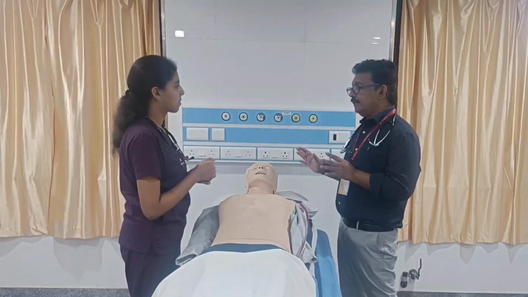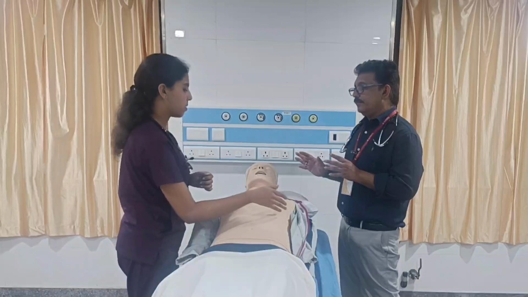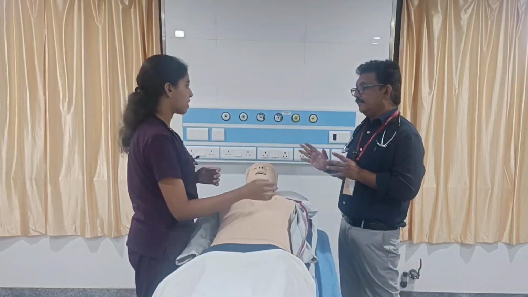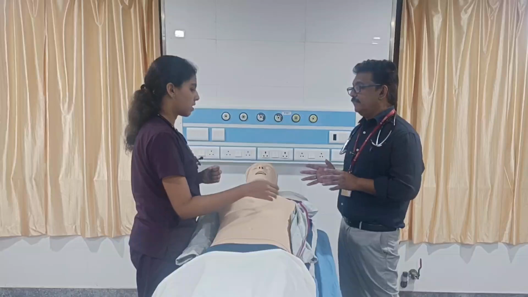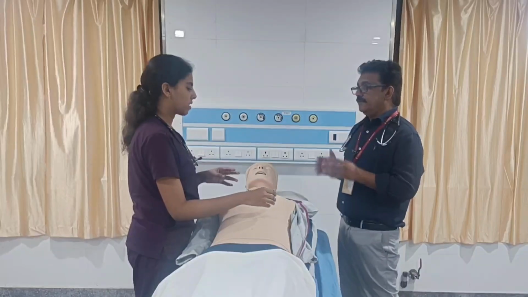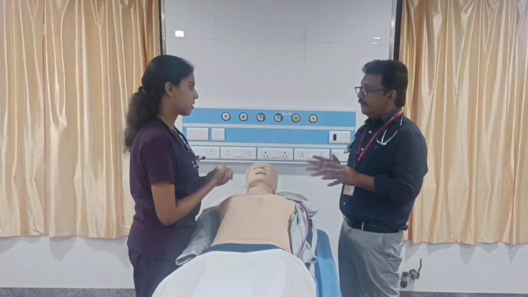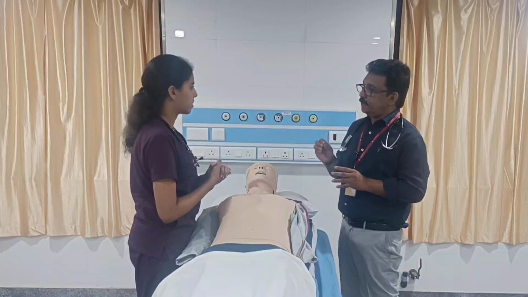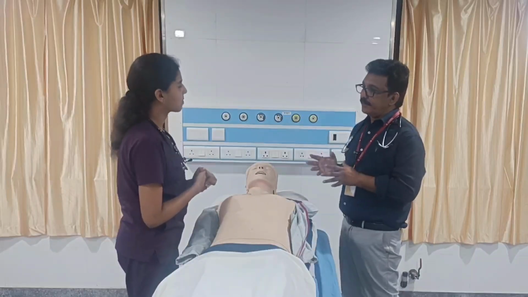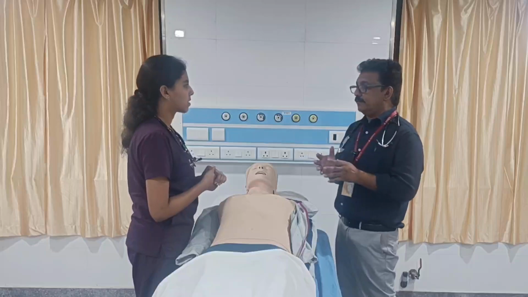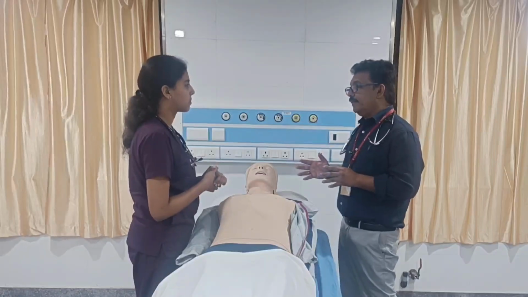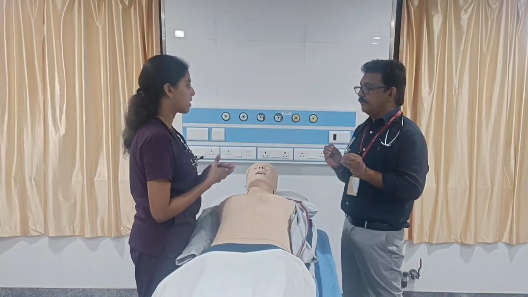And if you are getting a thrill there, a thrill in systolic or diastolic, what does it tell you? It's definitely a cardiac lesion. A thrill always indicates a lesion, because sometimes when you are auscultating you may get a murmur, but if you don't get a thrill, that doesn't mean it's a problematic murmur. But if you are getting a thrill, you definitely have to make a diagnosis of cardiac lesion.